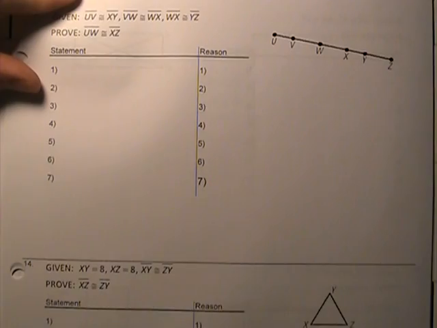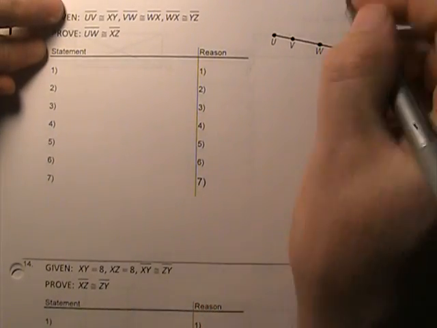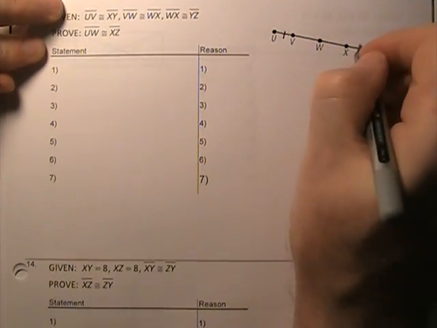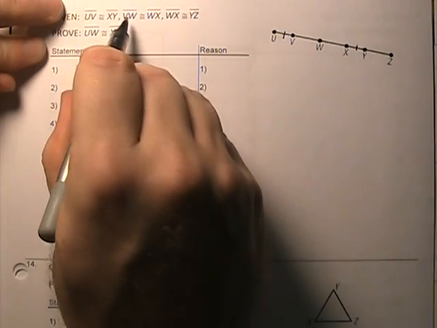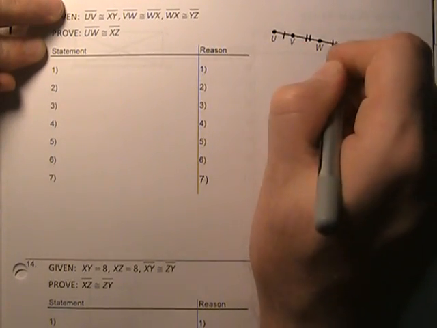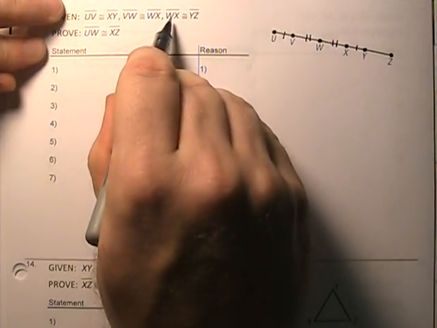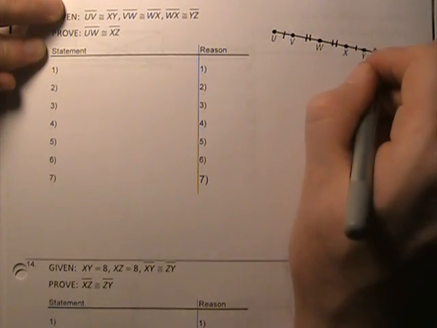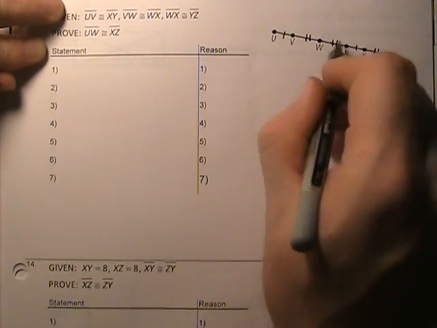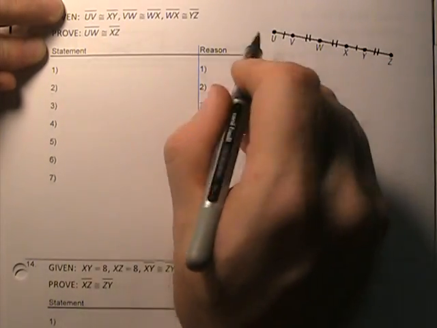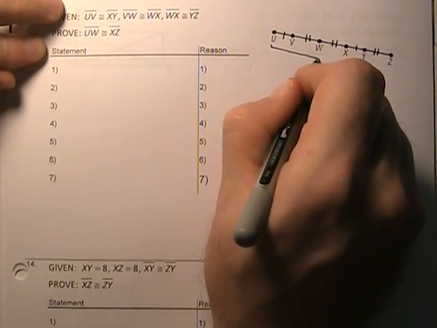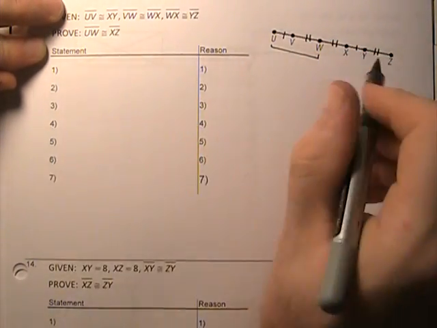Ooh, this one looks complicated. I wonder if it is or not. So we'll start with our diagram. We'll start with our given. UV is congruent to XY, so those two are equal. VW and WX are congruent, and WX and YZ. So I've got 3 congruent segments and these two that are congruent. And then we want to show that UW is congruent to XZ.